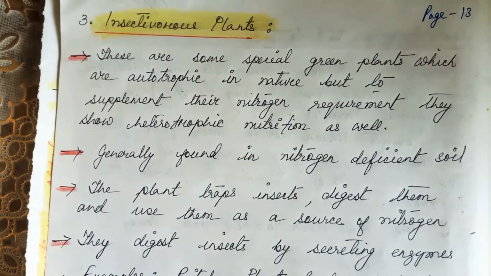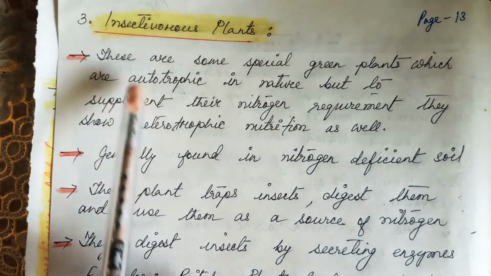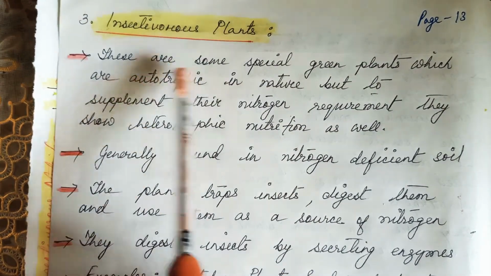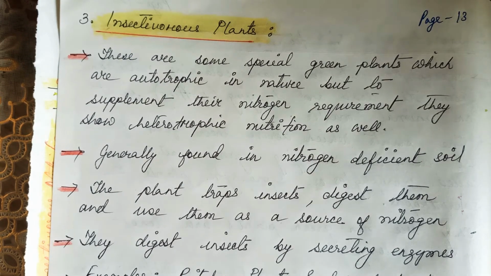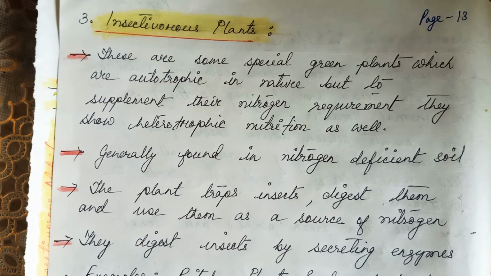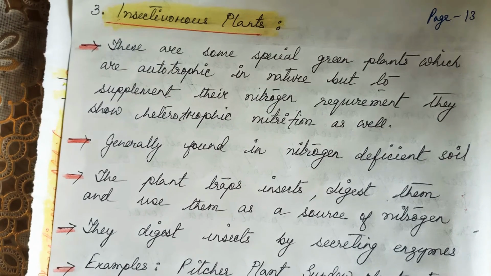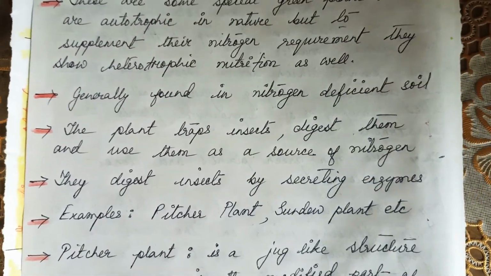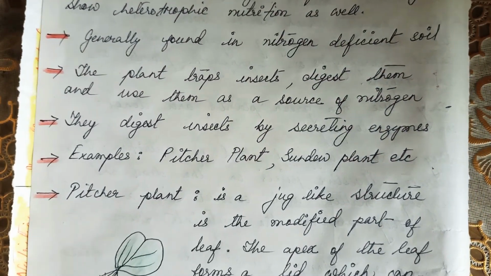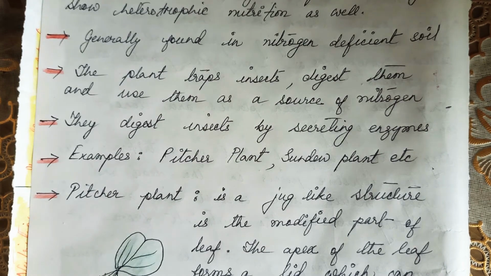Next is the insectivorous plant. These are some special green plants which are autotrophic in nature, but to supplement their nitrogen requirement, they show heterotrophic nutrition as well. Generally found in nitrogen deficient soil, the plant traps insects, digests them and uses them as a source of nitrogen. They digest insects by secreting enzymes. Examples are the pitcher plant, sundew plant, etc.